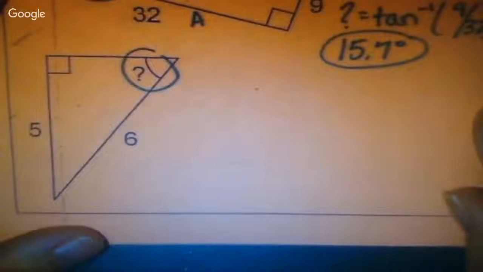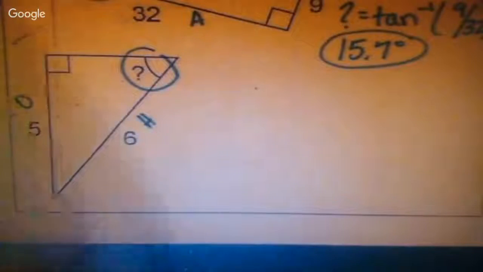Okay, so Lolly says hypotenuse and opposite. So we're using sine. Yes, ma'am. 56.4. That's opposite.